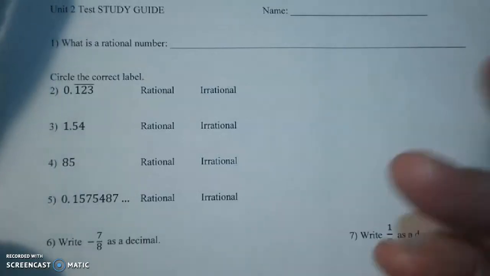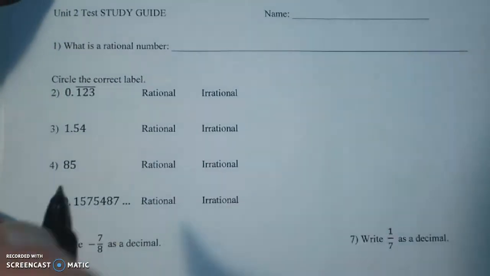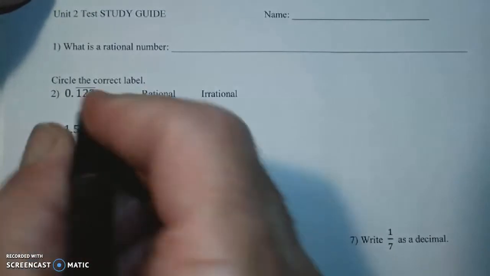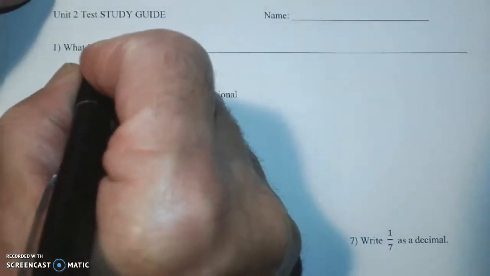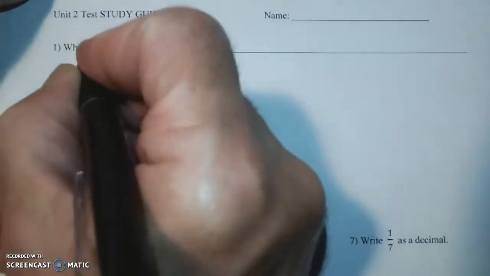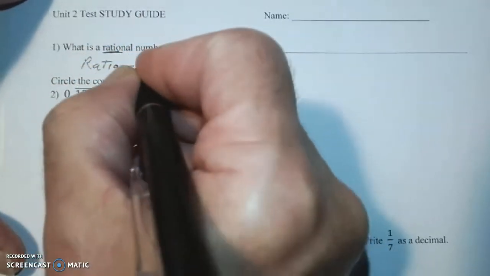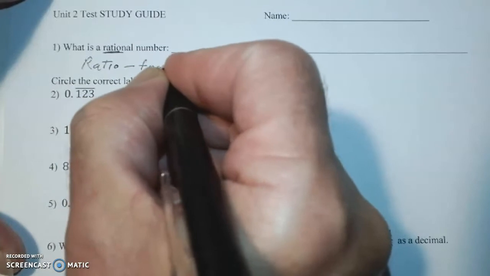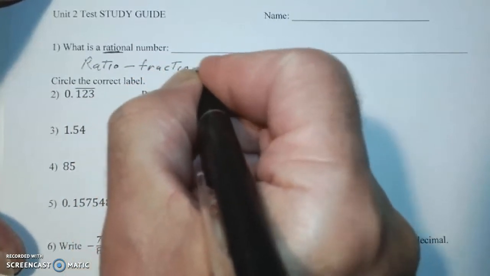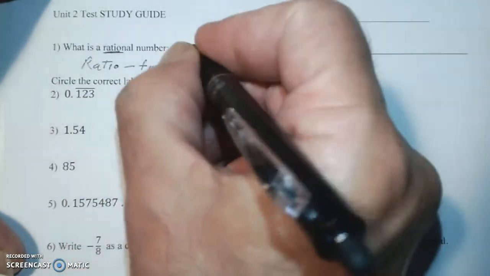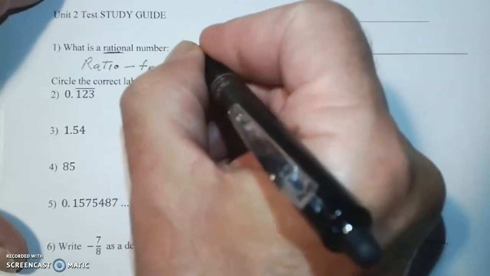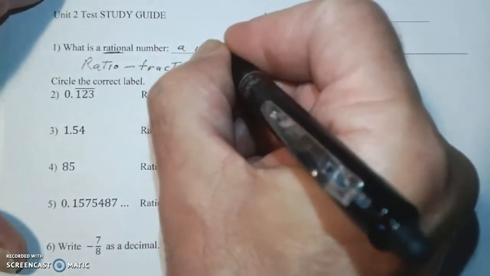Okay, this is the Unit 2 Test Study Guide, Part 1. Question 1, what is a rational number? Remember the key word here, ratio. And a ratio is a form of a fraction. And that's what a rational number is: a number that can be written as a fraction.